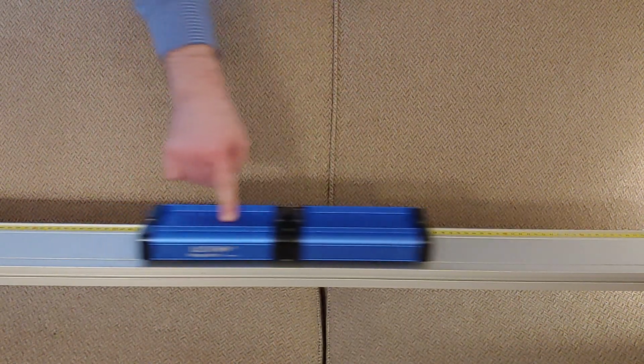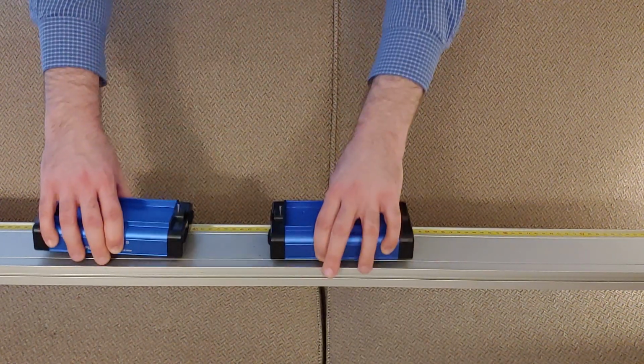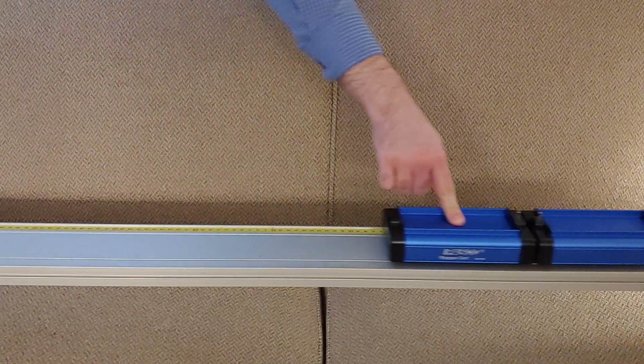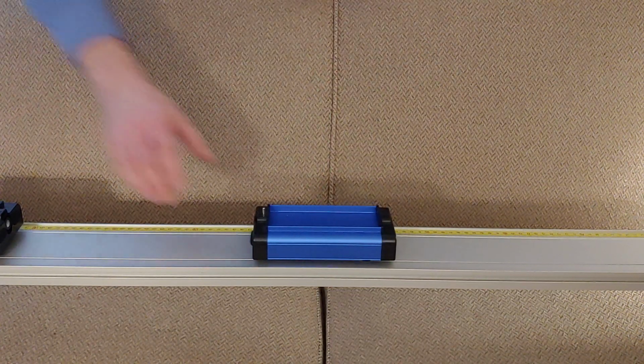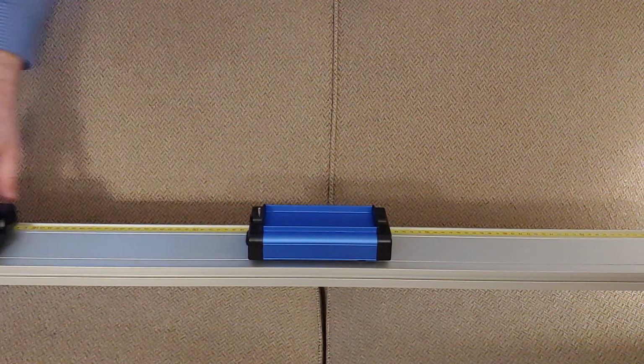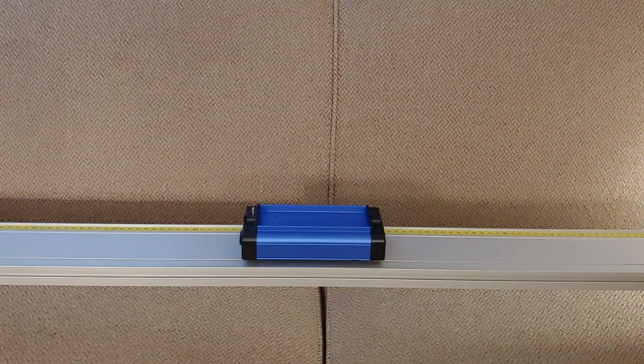And so I can demonstrate this with some Velcro that I have on the ends. When they stick to each other, now they'll become a single cart. But even though they become one object, we still have to have momentum be conserved. And so we'll repeat our two demos again.